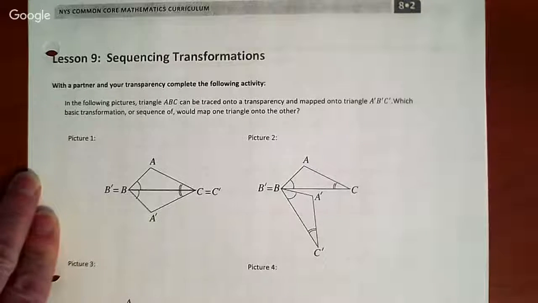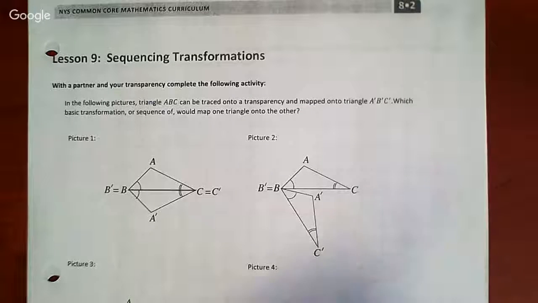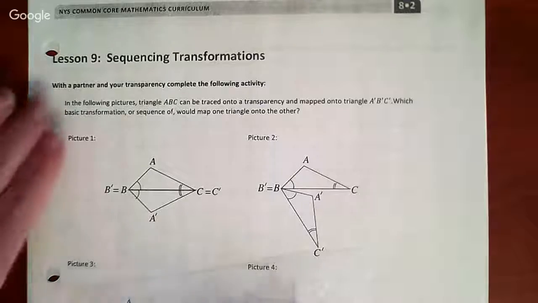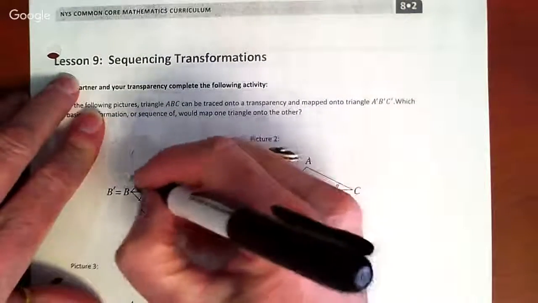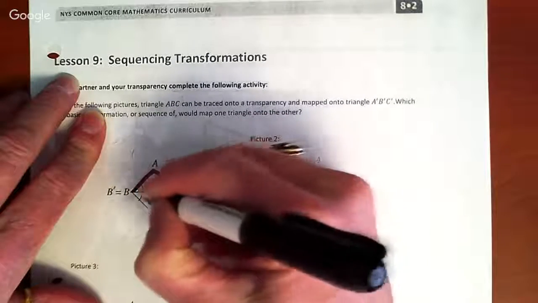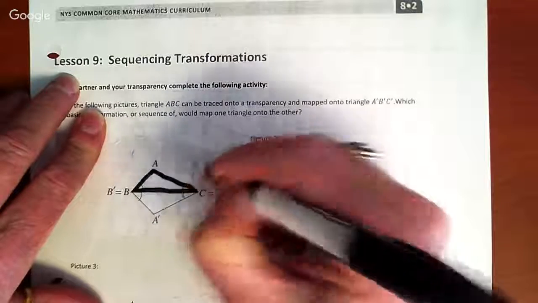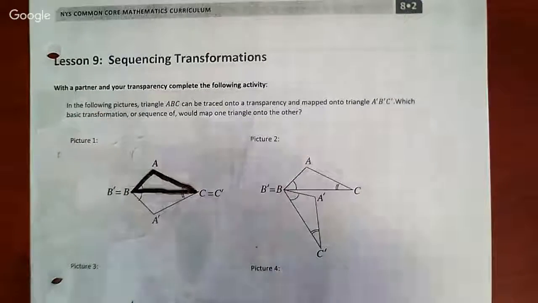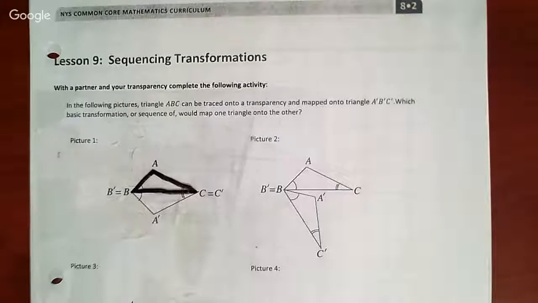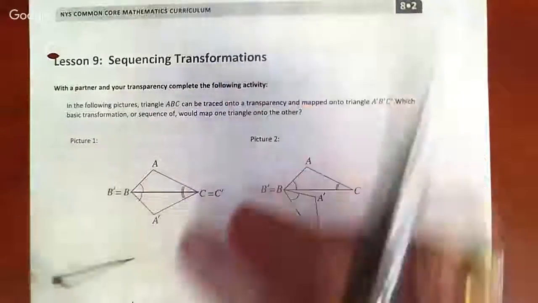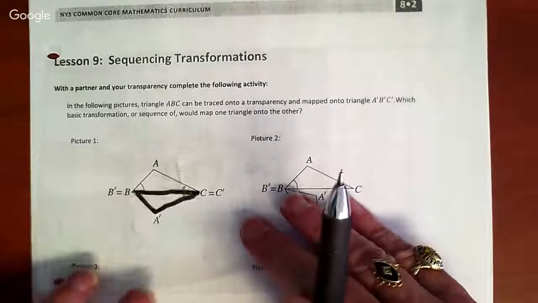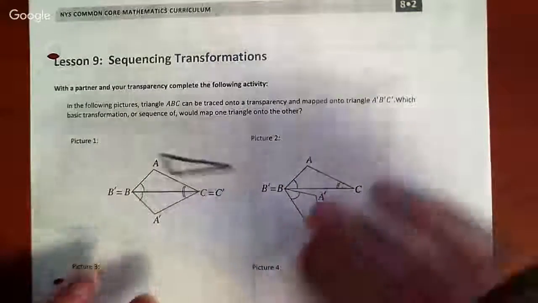Okay. This first one, if we use our transparency, I am going to draw A, B, and C. For this one, you can see that we have a flip. If I were to flip this, just like this, that is a reflection.